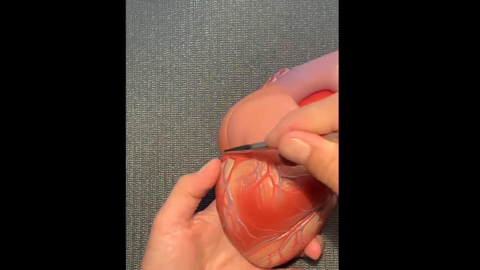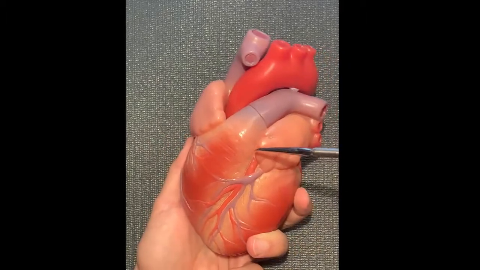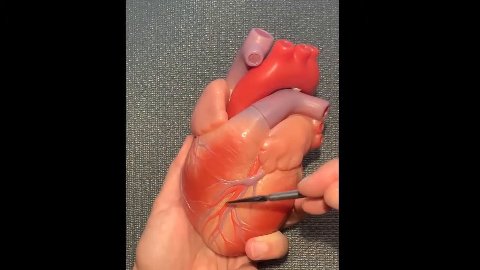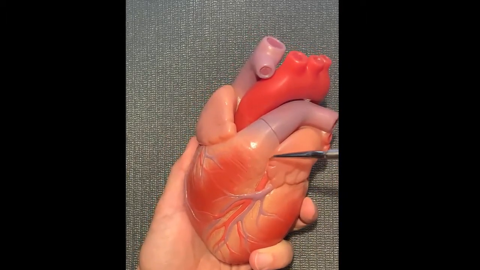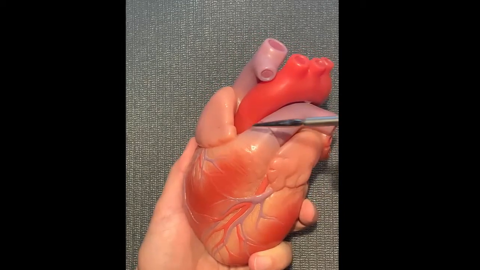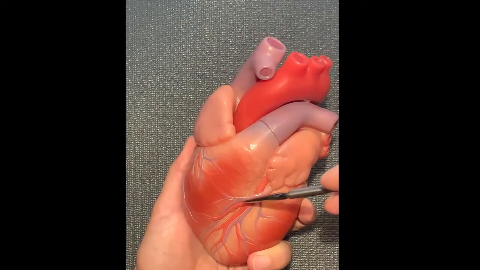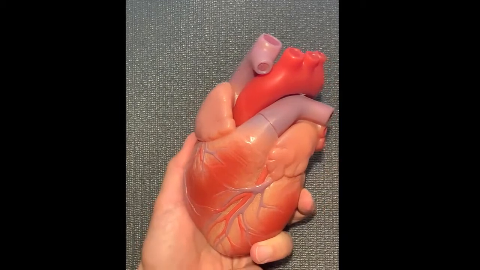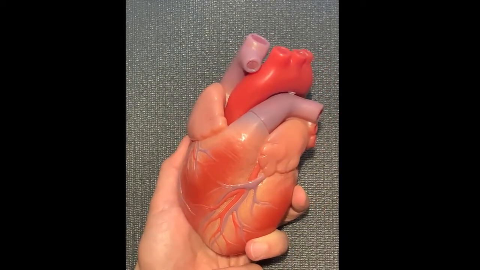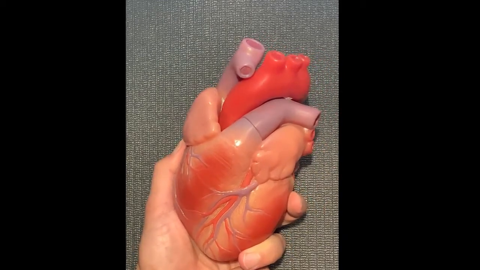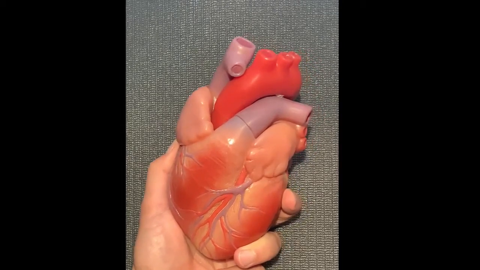Here we see the right coronary artery, and here we see a branch of the left coronary artery. The left coronary artery actually runs behind the pulmonary trunk before splitting into a few different branches, one of which runs across, or in between, the right and the left ventricles, the anterior superficial part of the heart.